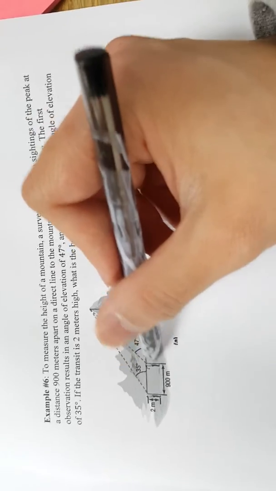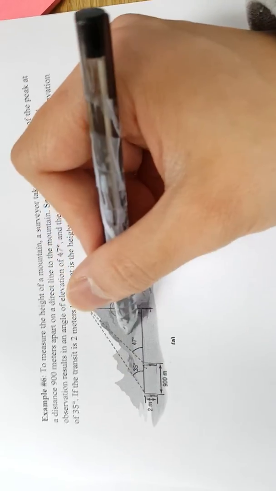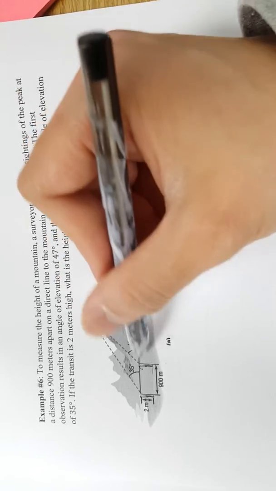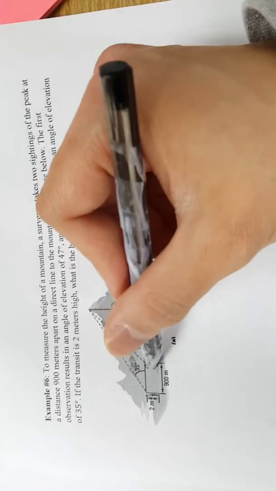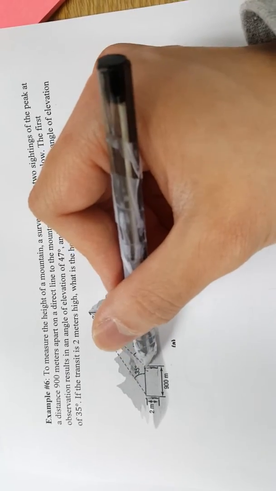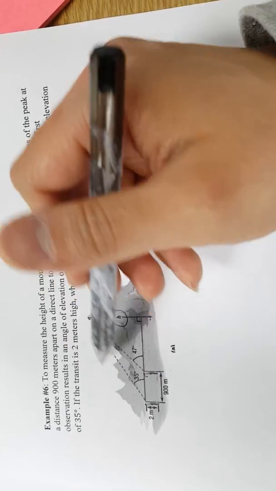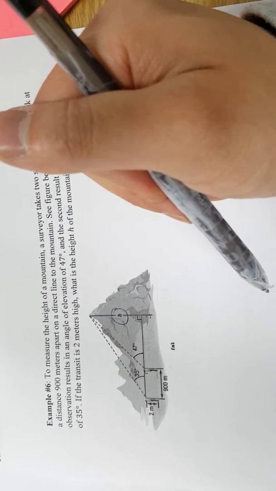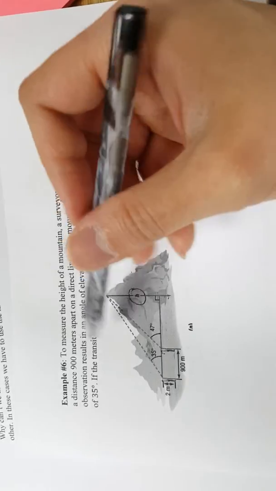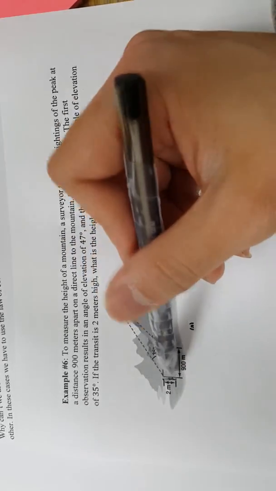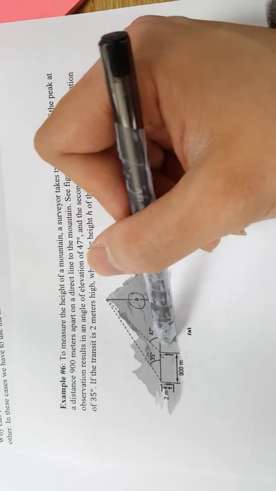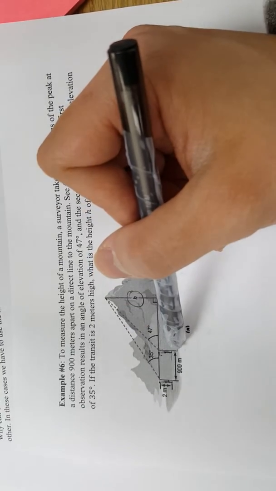But I don't really know any of these sides, right? I'm looking for the opposite. I have some of the adjacent to the angle, but I don't have this whole side, and I don't have the hypotenuse. So if you look here, what's happening is they're taking measurements from two different points. The difference between the measurements, 900 meters.